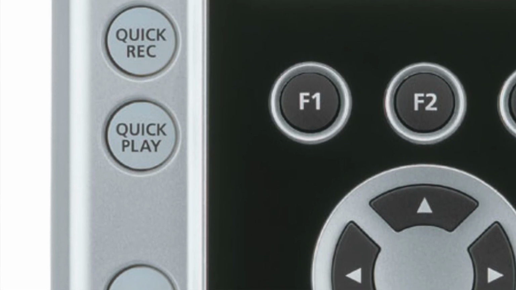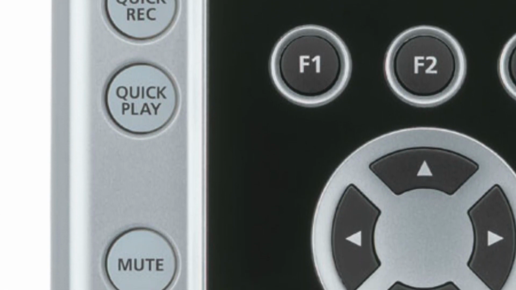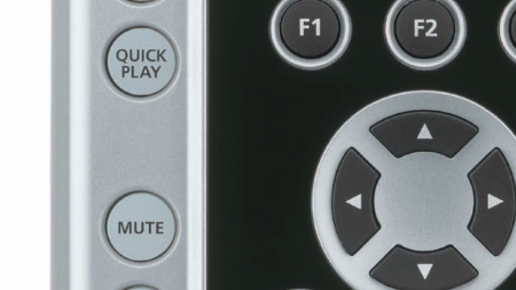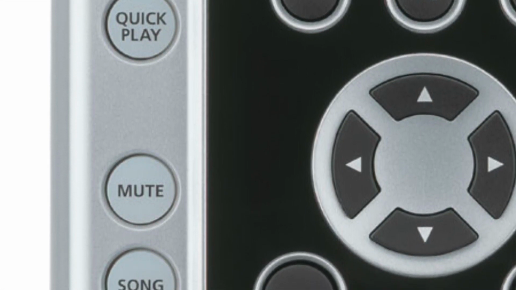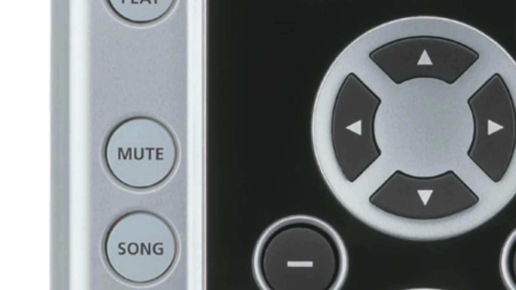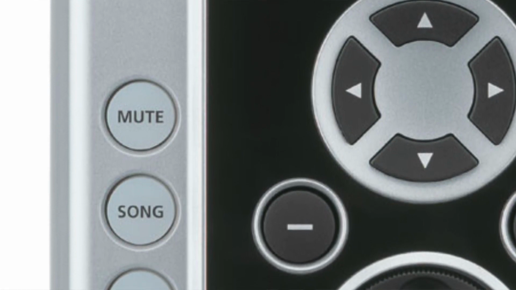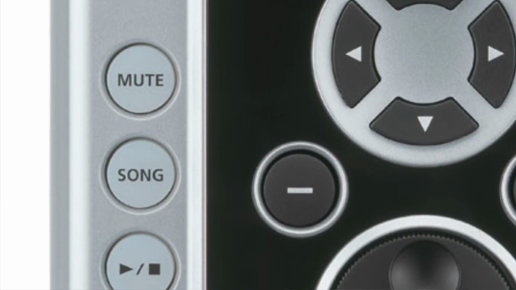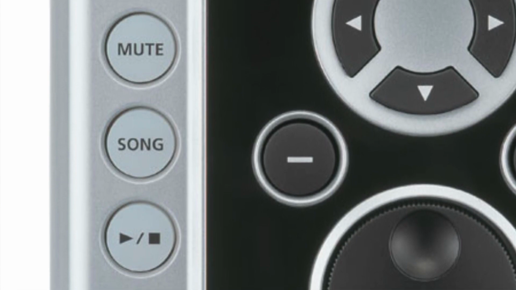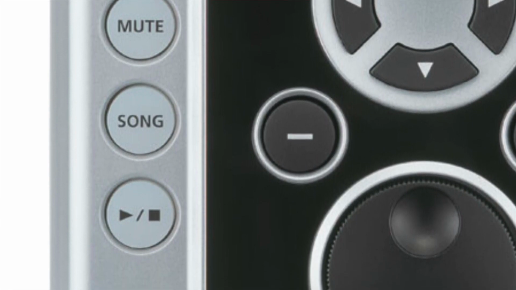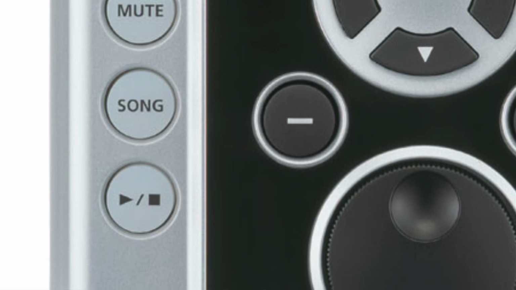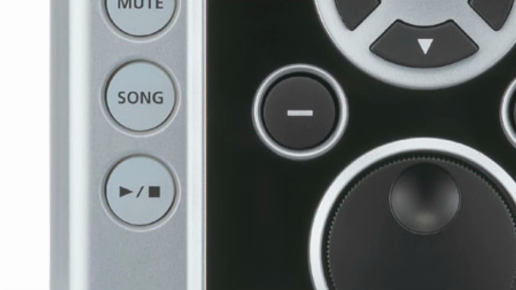Below that, by a space, are 3 more buttons. The top button is the mute button. When a song is playing back, use this button to mute or silence a drum part. Below it is the song button. Press this to play back a song or access song-related settings. The song screen appears. Below that is the play and stop button. Press this to play back or stop a song.